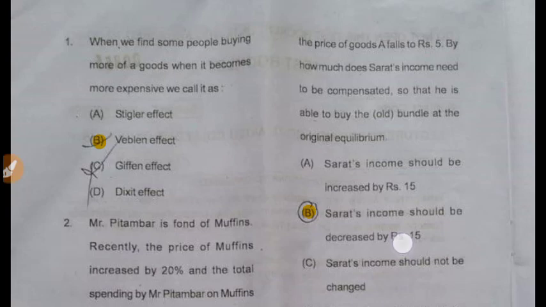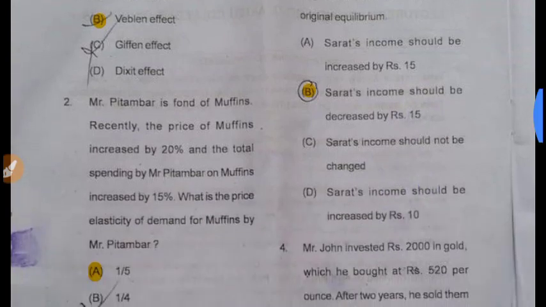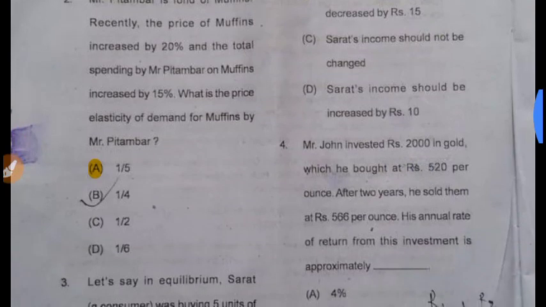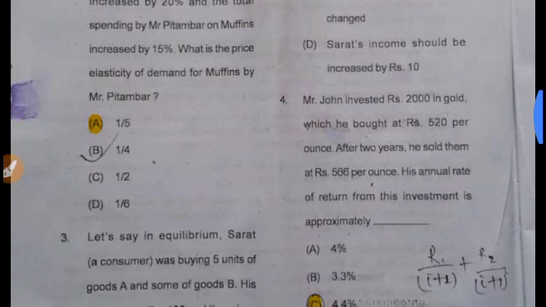The next concept is a numerical example. Here we have to calculate the price elasticity of demand, where price increases by 20% and total expenditure increases by 15%. So here the correct answer is 1 by 5. If any numerical calculation is needed, then I will update it in a later section or at the end of this lecture. Here I only discuss questions 1 to 60.